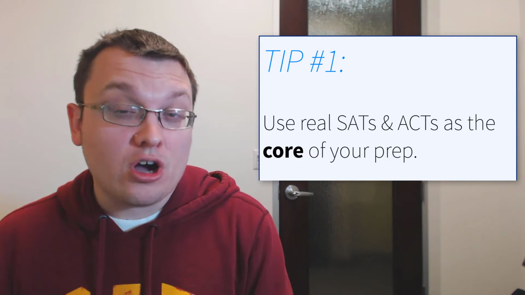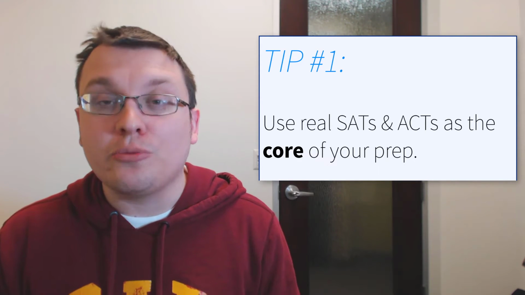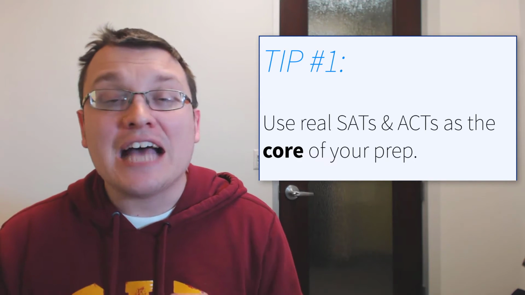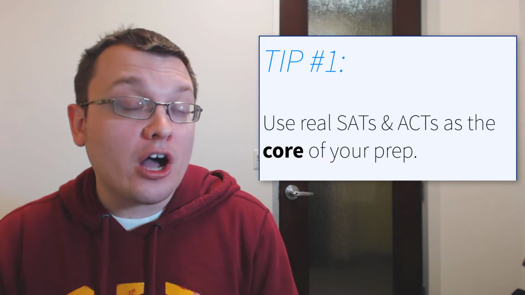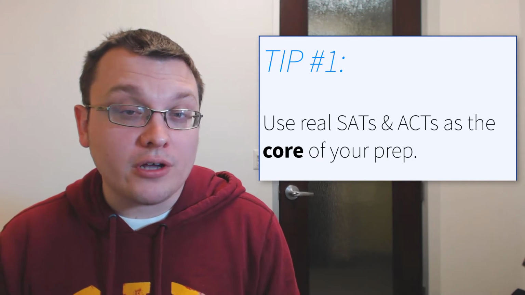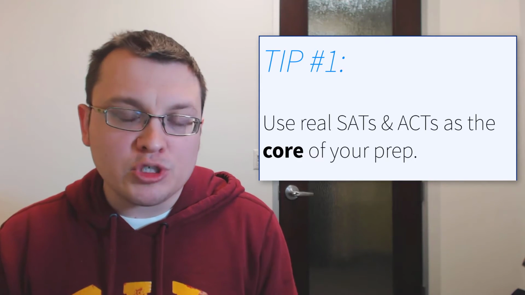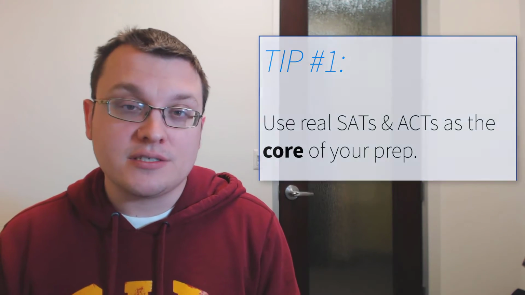materials, something is wrong, because they should know they've got to use real practice questions, real practice tests as the core of studying. Now, as we're going to talk about, there are uses for third-party material, but most of the time you should be working on real questions and real tests.